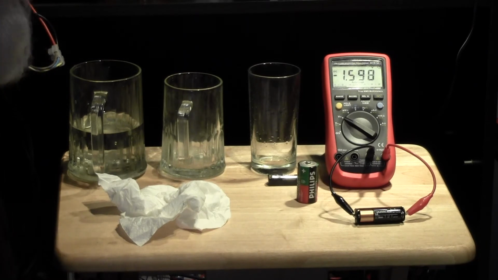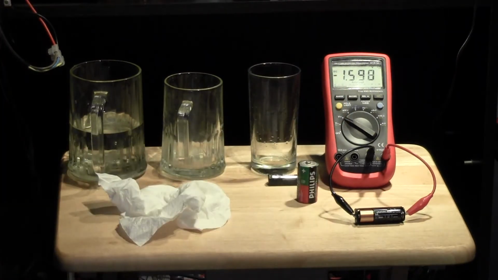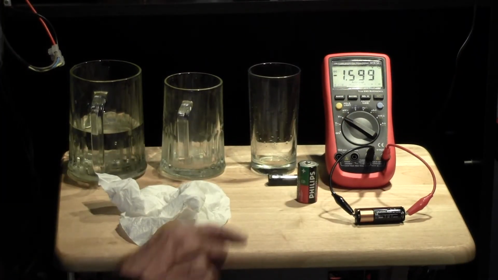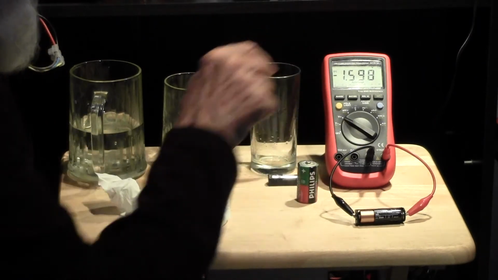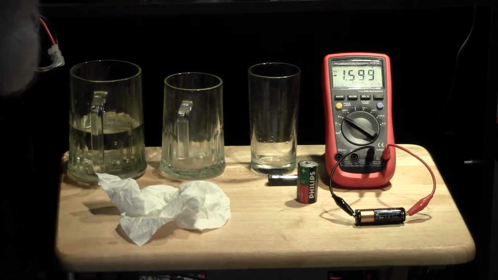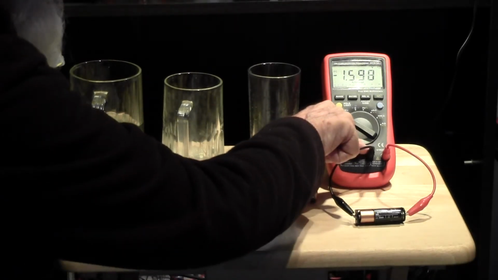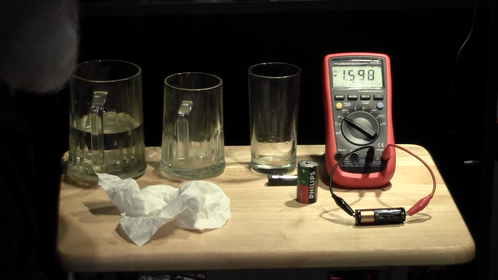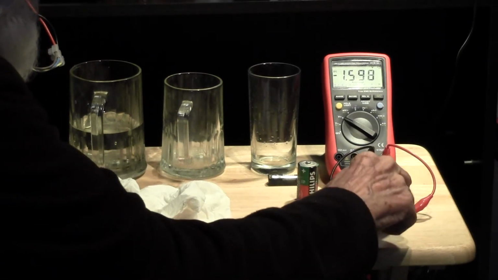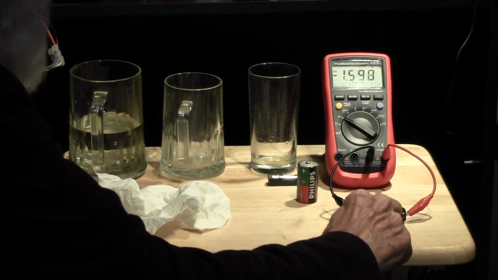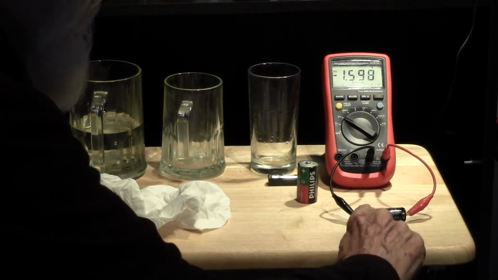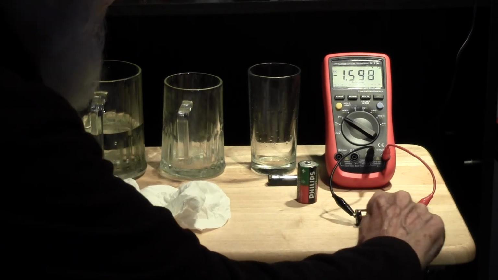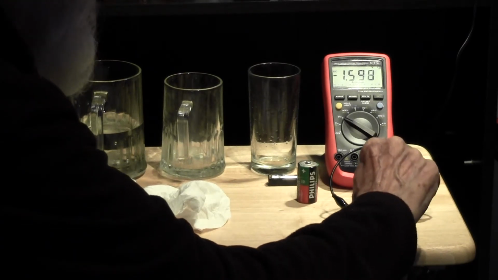The reason why we see negative on this meter is because the meter itself sets the value of zero at this terminal in order that it can show that zero compared with the charges released by the electrochemical reaction in this corrosion cell.